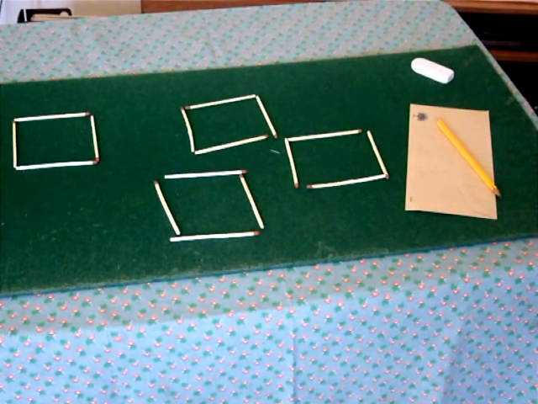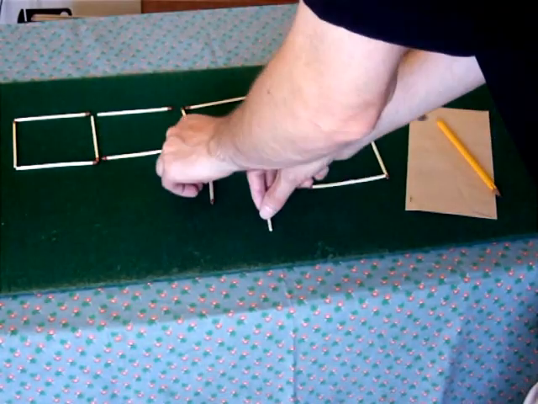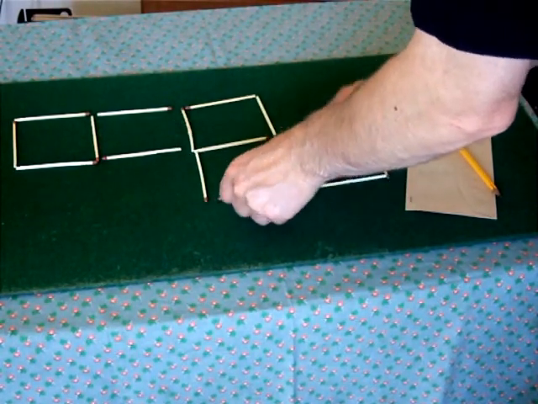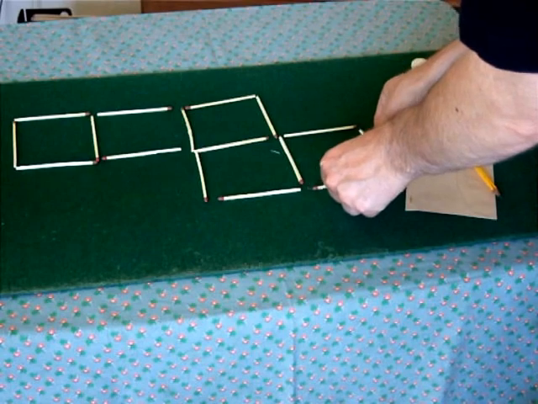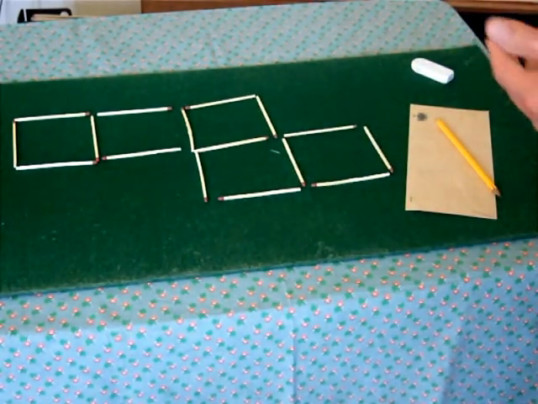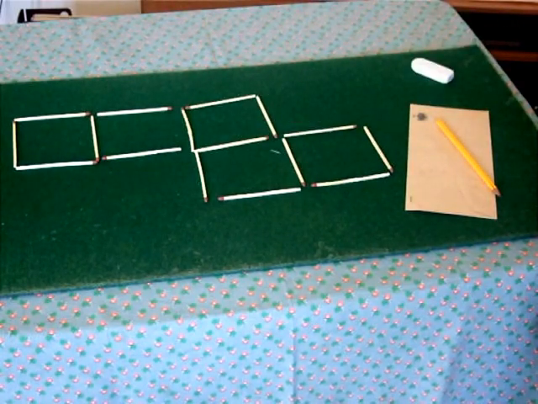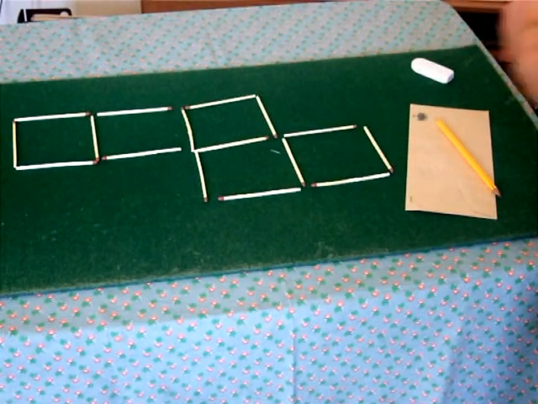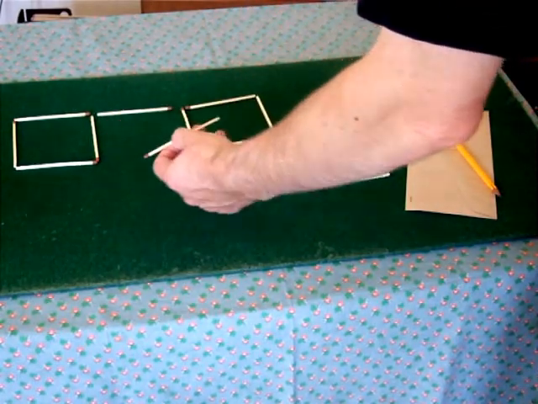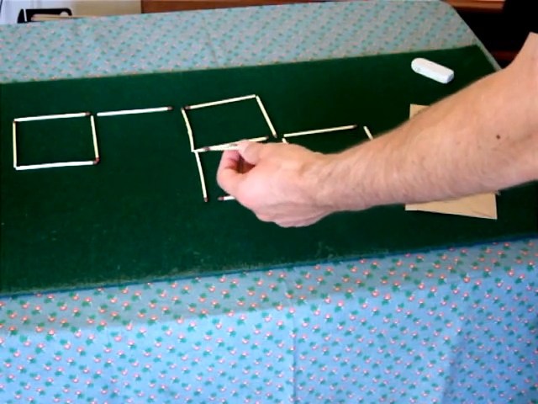Let's just put it back to how it started. So now the question becomes, we've seen a potential answer, but can we make them into detached squares just by moving 2 of them? So we go back to, it's like a promising line of approach.